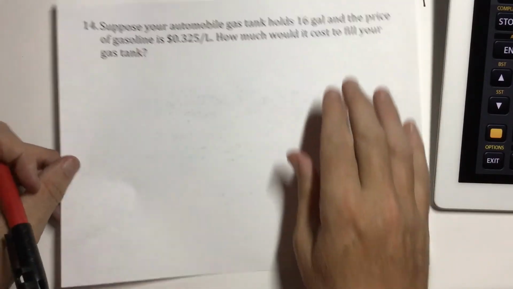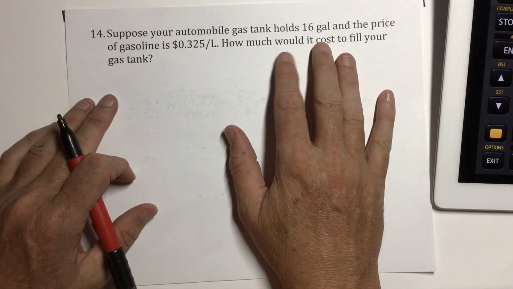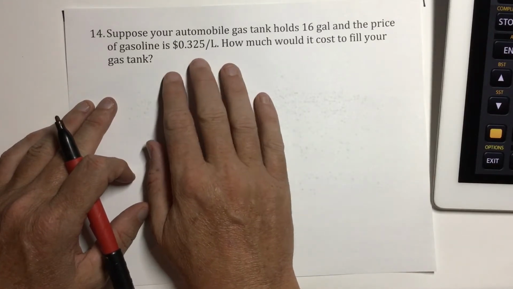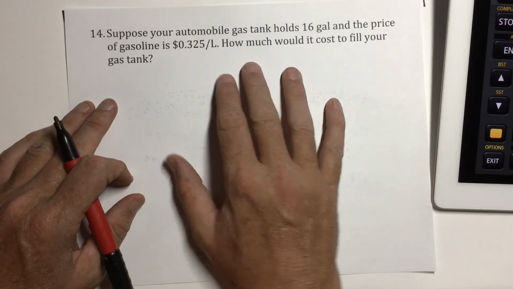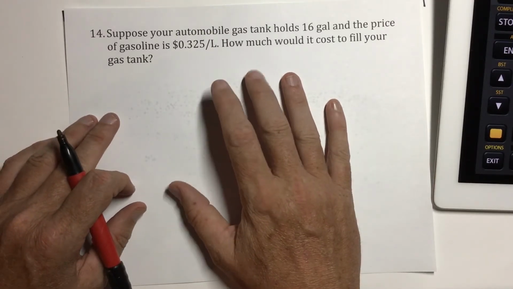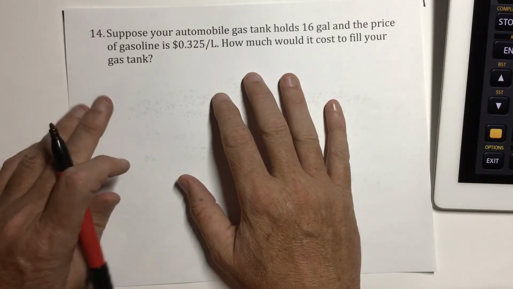This is the next problem. I was getting confused. Suppose your automobile gas tank holds 16 gallons, and the price of gasoline is $0.325 per liter. How much would it cost to fill your gas tank? All right then. Well, we can do this a couple ways here.